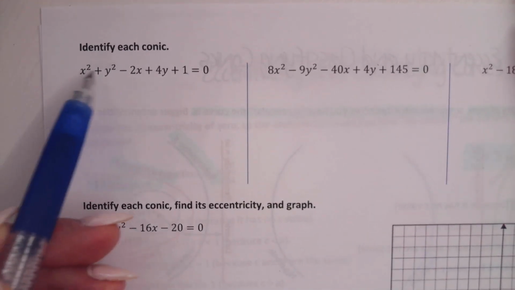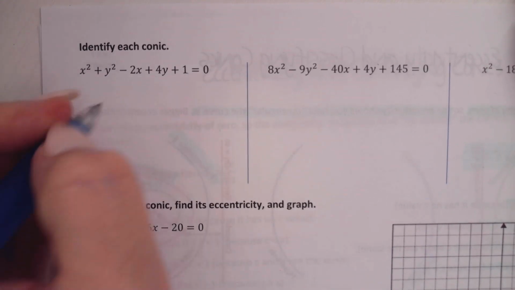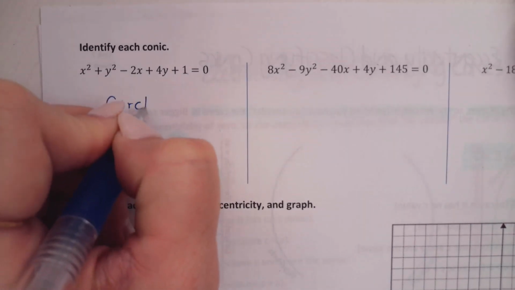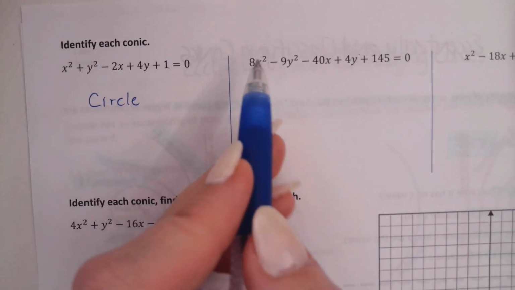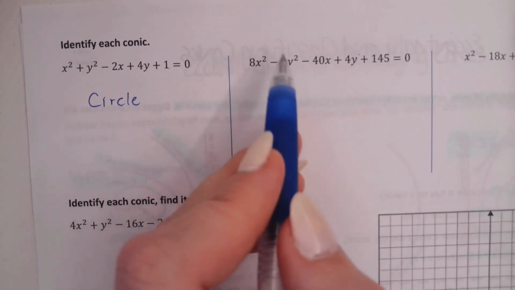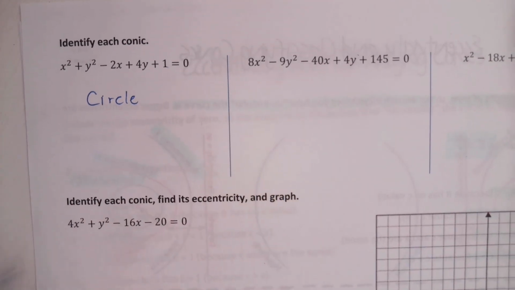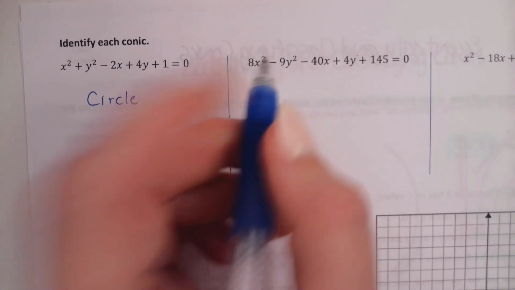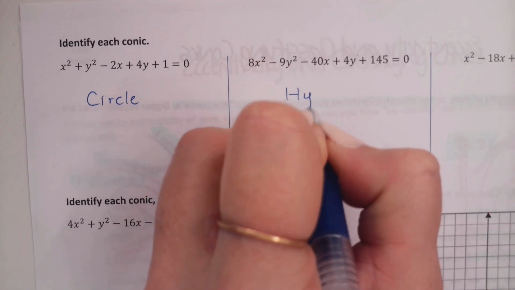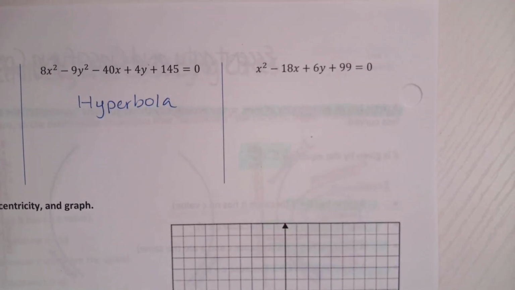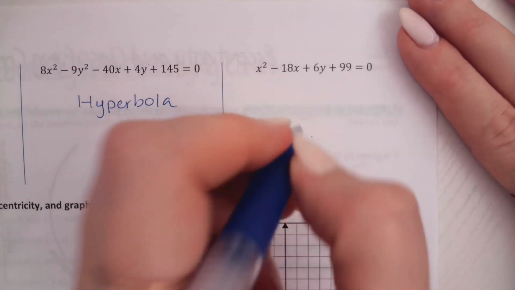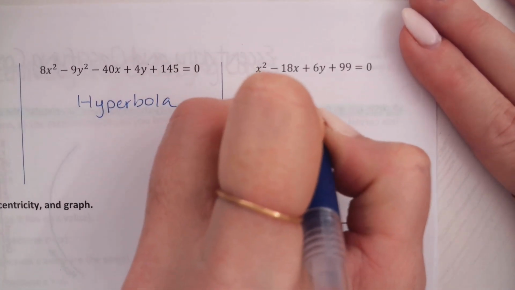Two squared terms that have the same coefficients makes it a circle. Actually, these have two squared terms, but they're different signs. So it's a hyperbola. Good job. Two squared terms where one is positive and one is negative is a hyperbola. Yep, one squared term, parabola.